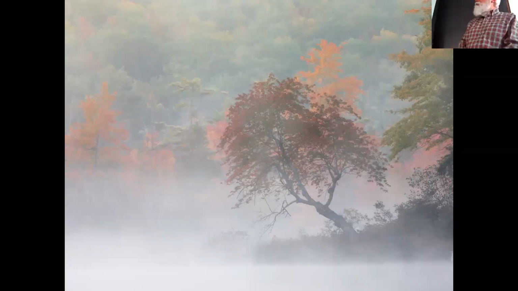But the reason it stands out from the trees in the background that are really more red maple trees of a slightly different color is just that it's darker. It doesn't have the mist between it and me that the further away trees do.